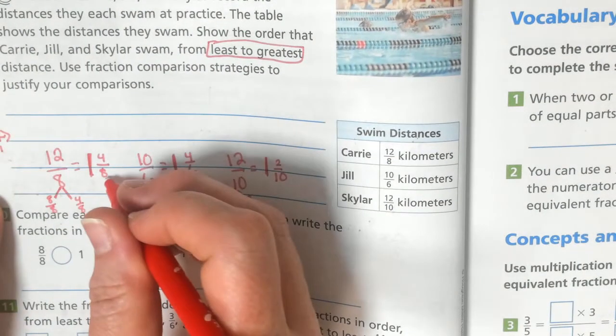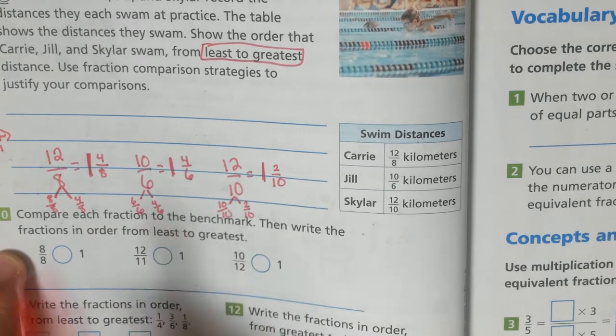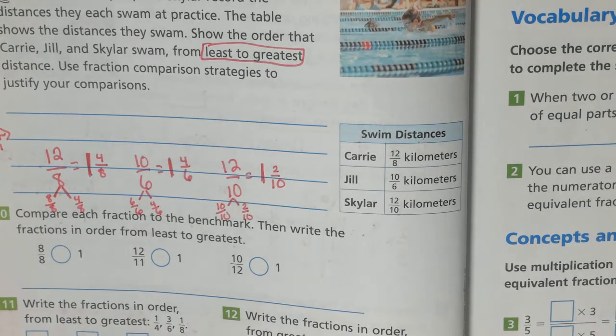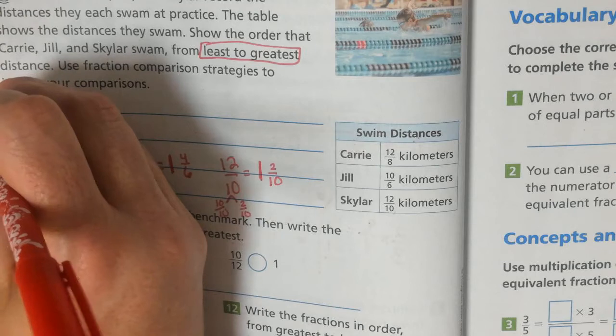I'm just looking at my fraction part. For 4/6, half is 3/6, so 4/6 is just a little bit bigger. So there's my 4/6.